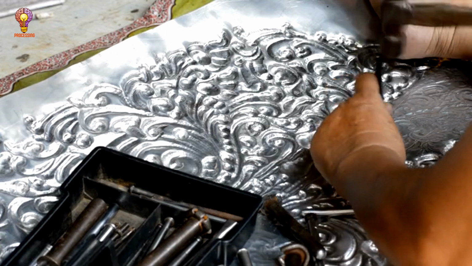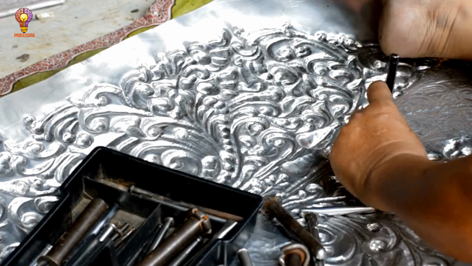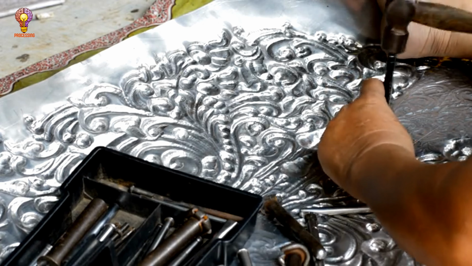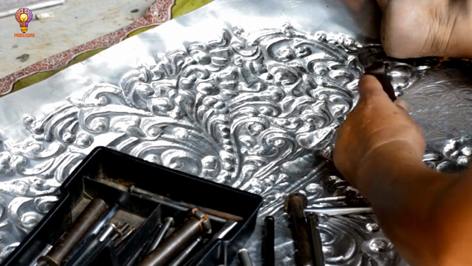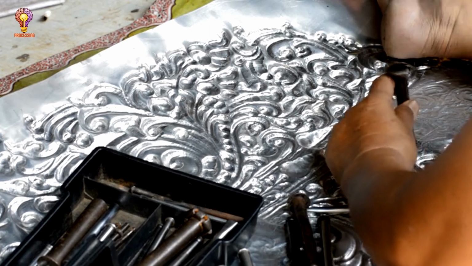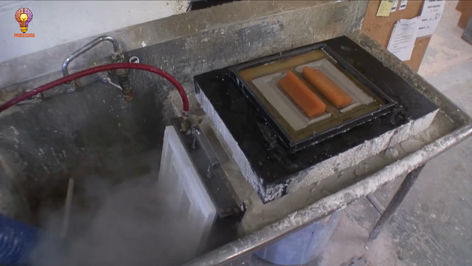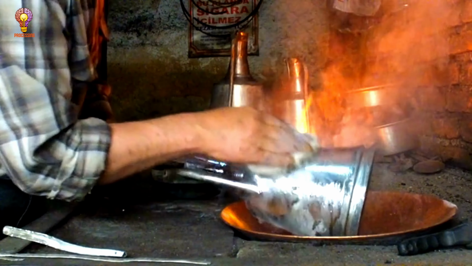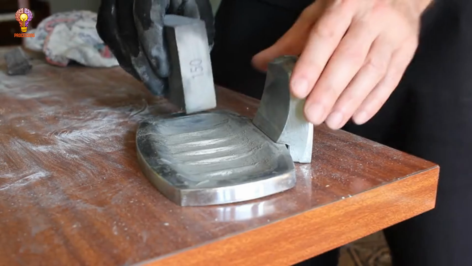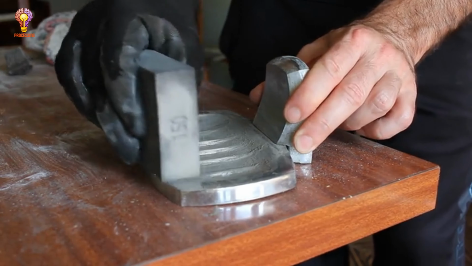3. Silver casting and shaping techniques. There are several techniques used to shape silver into jewelry. Lost wax casting. A wax model of the jewelry is made. The wax model is covered in a plaster-like investment material. The wax is melted out, leaving a hollow mold. Molten silver is poured into the mold. Once cooled, the mold is broken, revealing the silver piece.